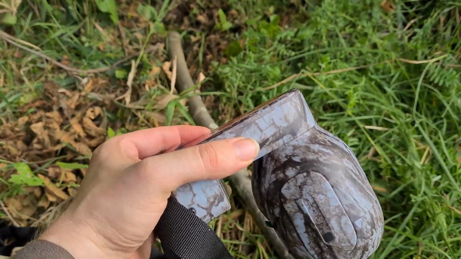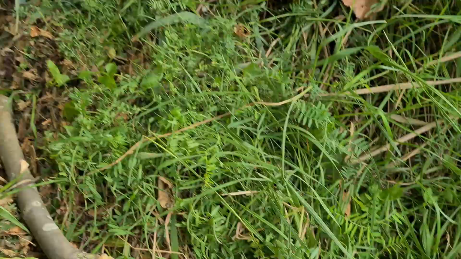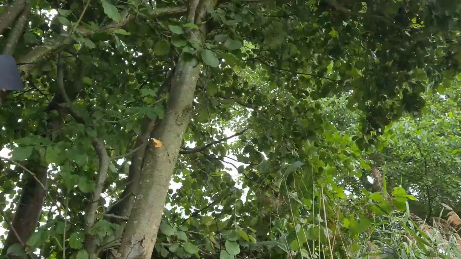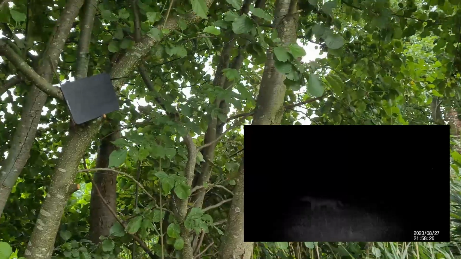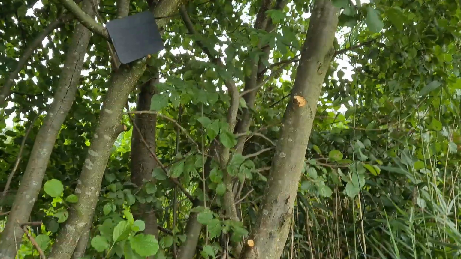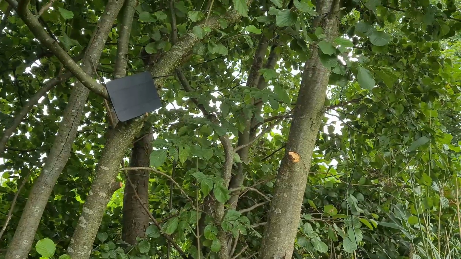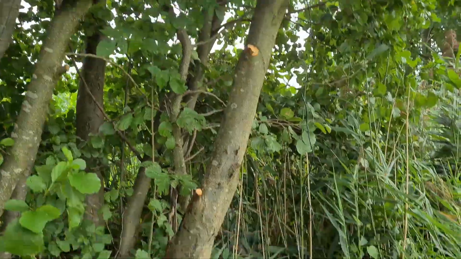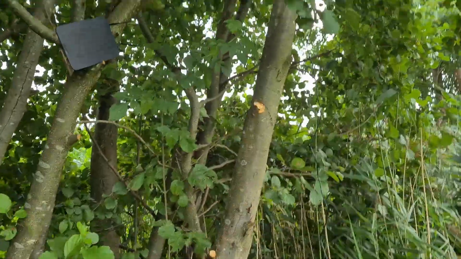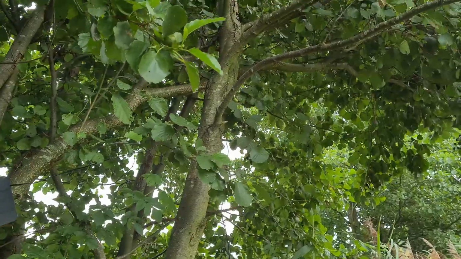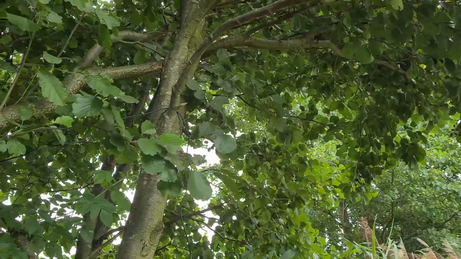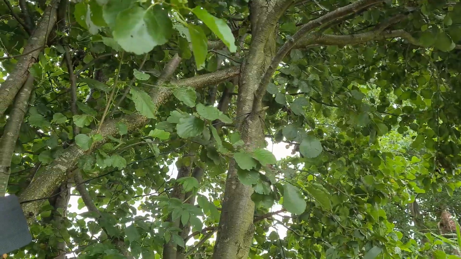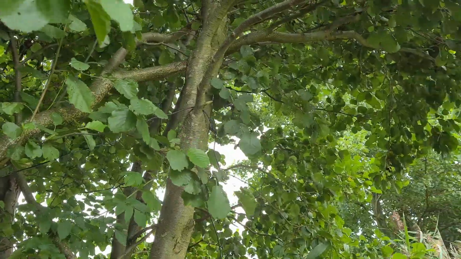So I'm essentially hanging it up over here, and the reason why I'm doing so is that I saw a wolf going through this area, so I attached the solar panel already, and my plan was to get it a bit higher up into that tree, roughly where the wire of the solar panel is running over the branch.